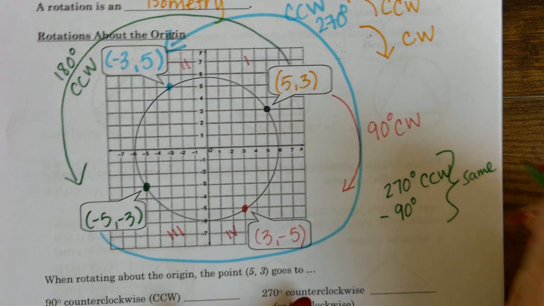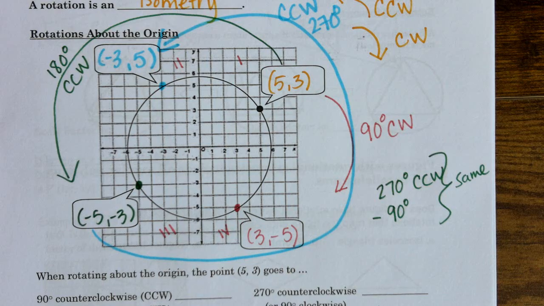Now, that is trigonometry. You are not required to know negative angles in geometry. But on the county assessment, when I was previewing it, they put a negative angle on there for you guys. And I said, I accept your challenge, county. I will teach my kids that, and they will know it. So there you go.